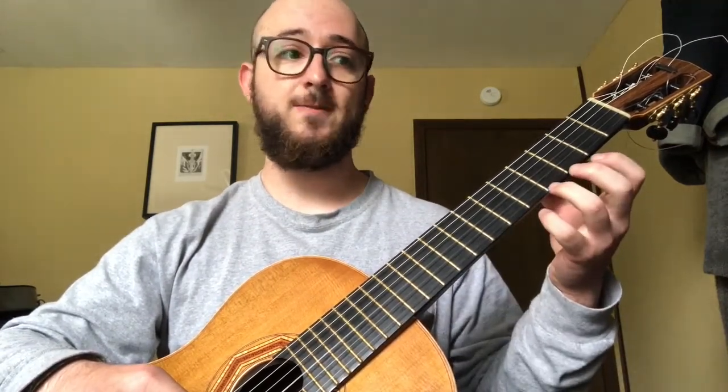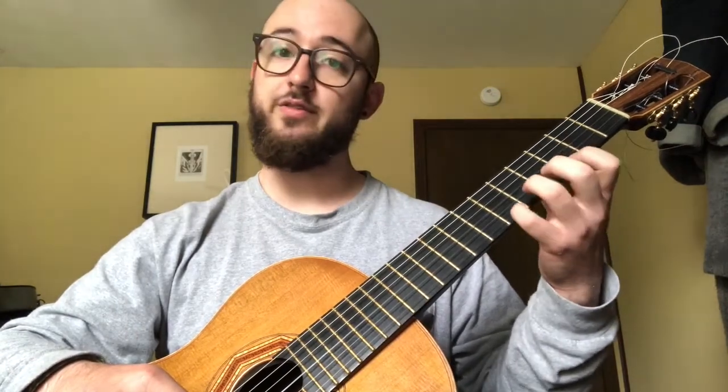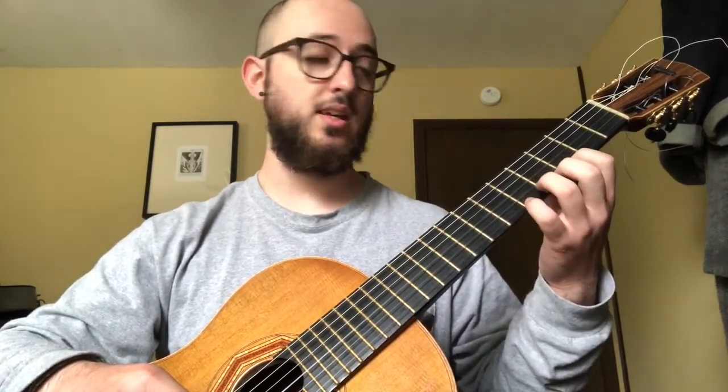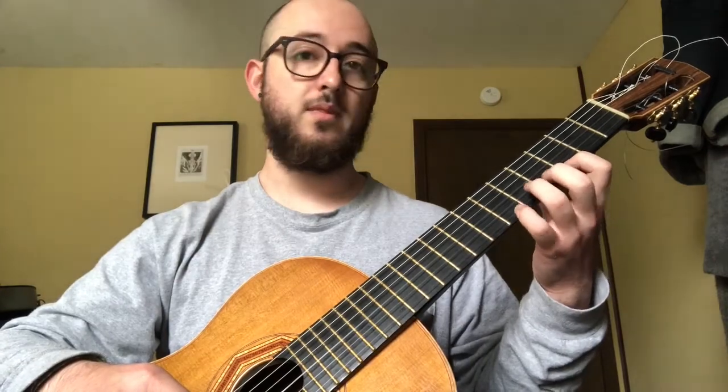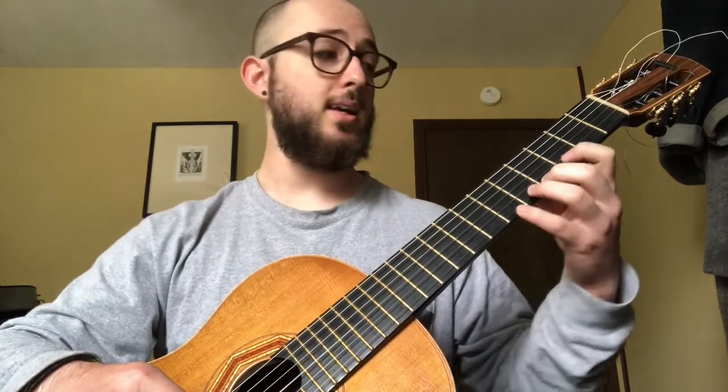A position is just wherever your left hand is going to be. It's your 4 fingers consecutively placed in frets: index, middle, ring, and pinky, fingers 1, 2, 3, and 4, each in adjacent frets, not sharing any frets and not skipping any frets. And wherever your index finger is, that indicates what position you're in.